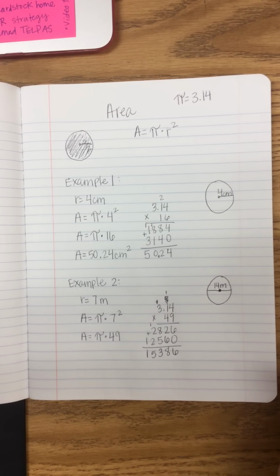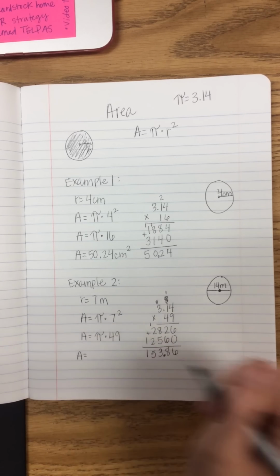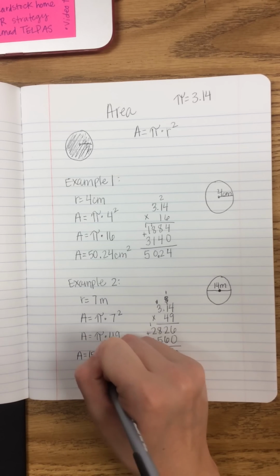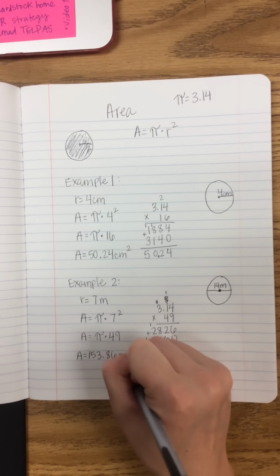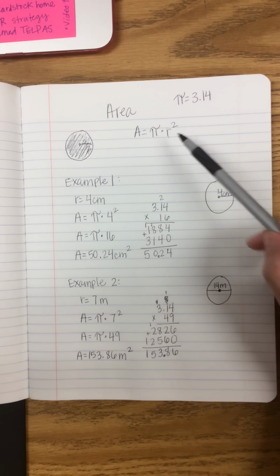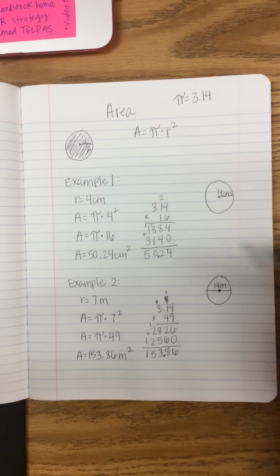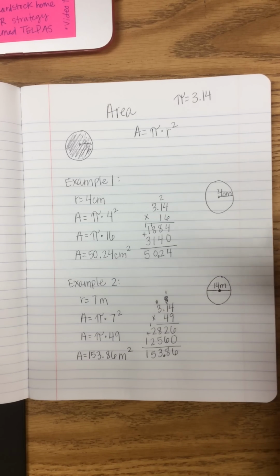Okay, so we have 2 decimal places in our multiplication, so we need 2 decimal places in our answer. So the area of this circle is 153.86 meters squared. Do not forget about the units squared. Okay, so for area, we have one formula, but you have to look at what the problem gives you first to know what number is going to go right in there for radius. All right.